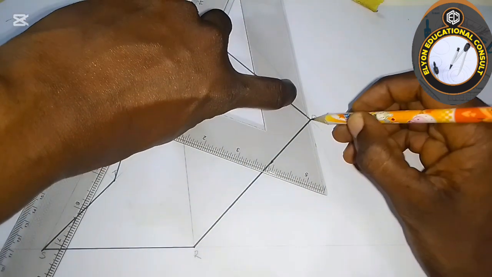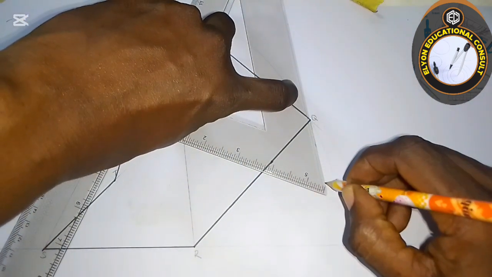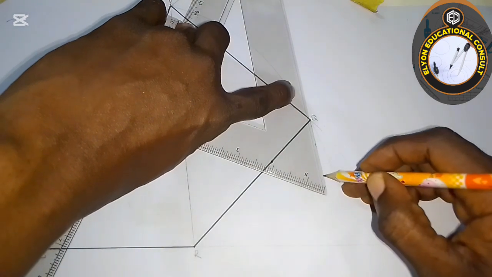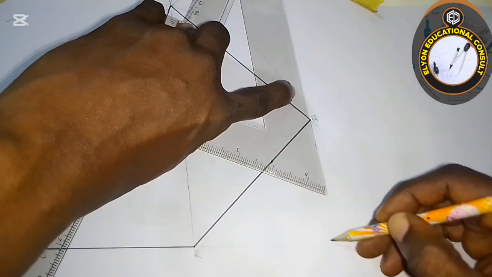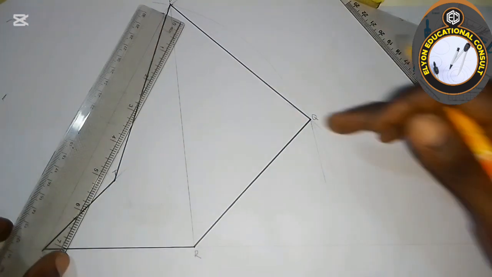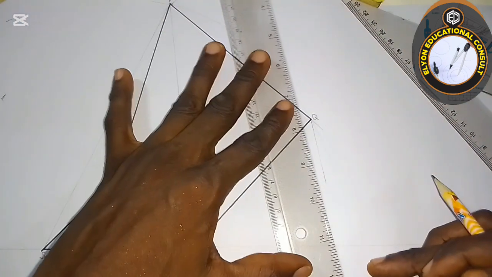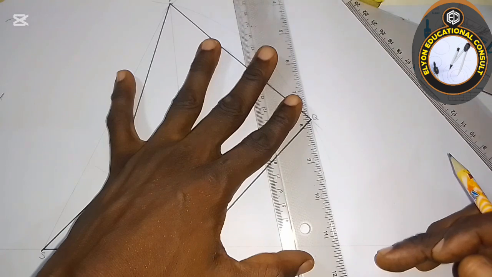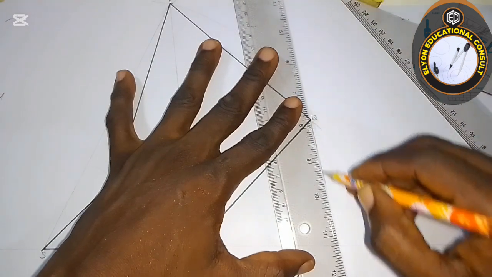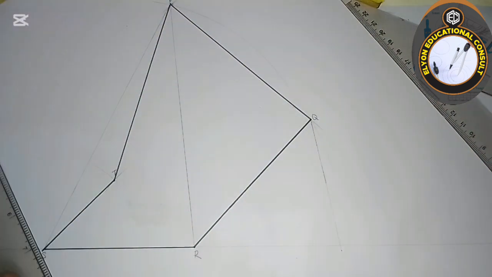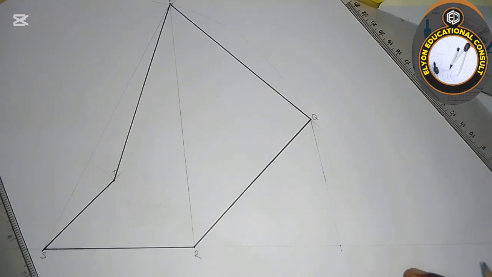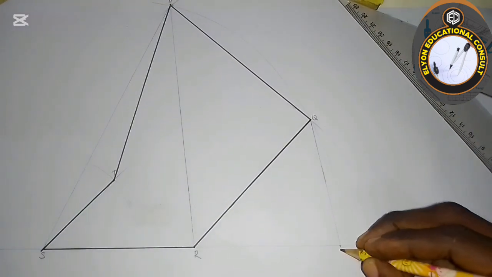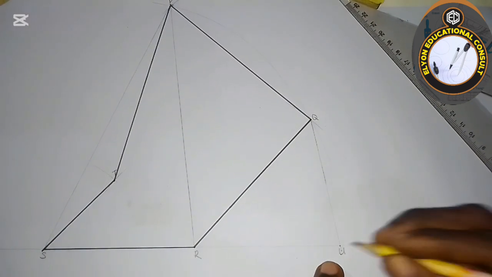Now on that point I will draw this. Don't worry if your set square cannot produce the line to touch this base. Since we have gotten the line, just use your ruler to complete it down. You can see that is straight, so we have this point now. Since we have P, Q, R, S, T, let's give this point here U.